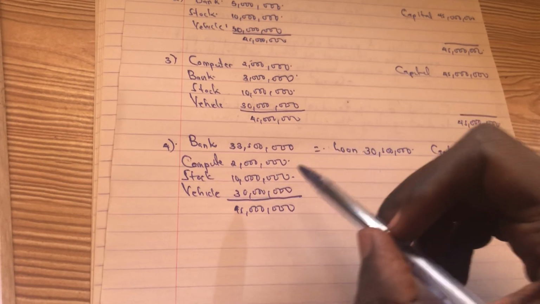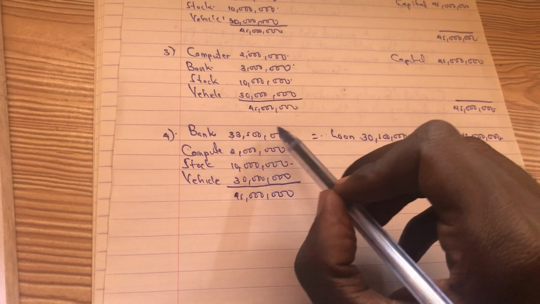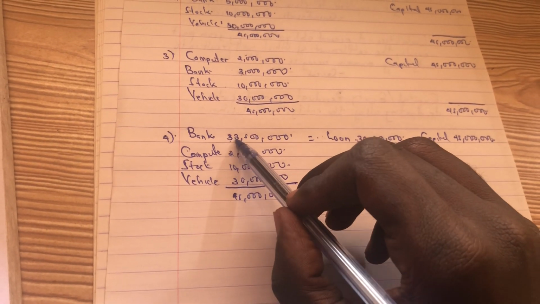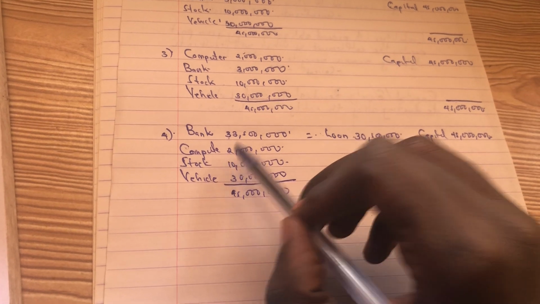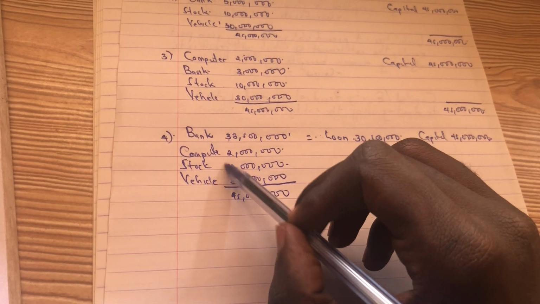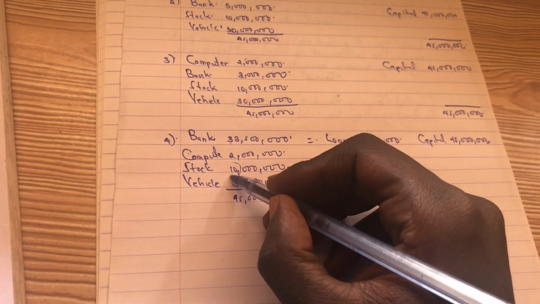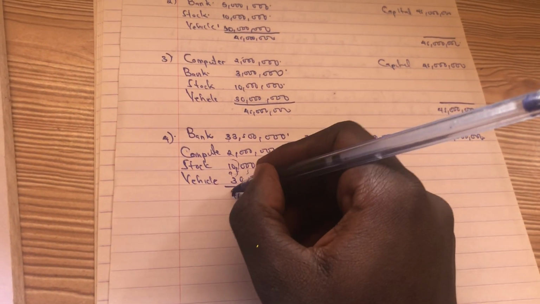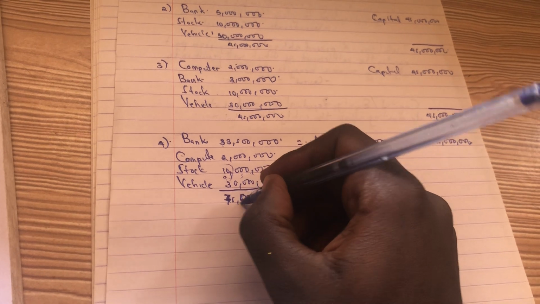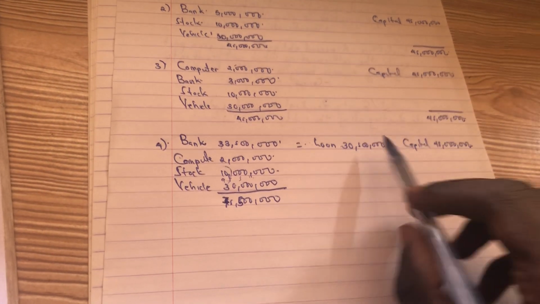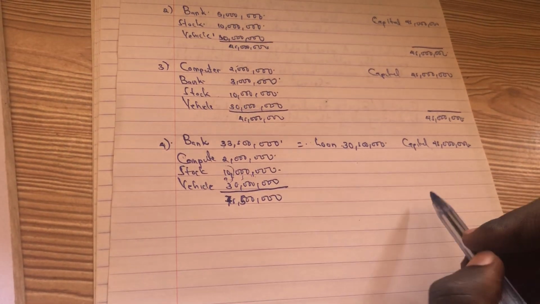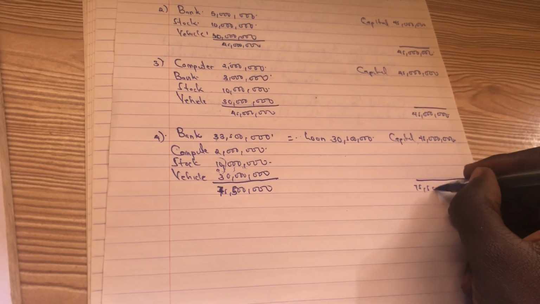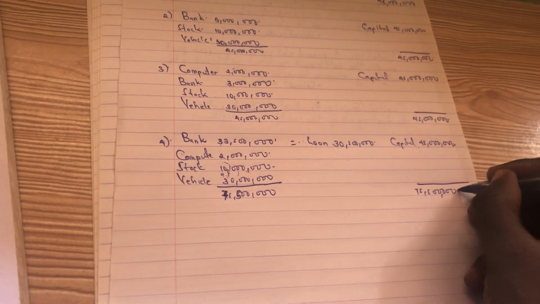No, it's not 45. When you add here, this is 33.5, then 35.5, 45.5. So if you add 45.5, you actually get 75.5 million. So actually, still here, when you add this is 3 plus 4, it is 7. So here we shall also have 75.5 million.